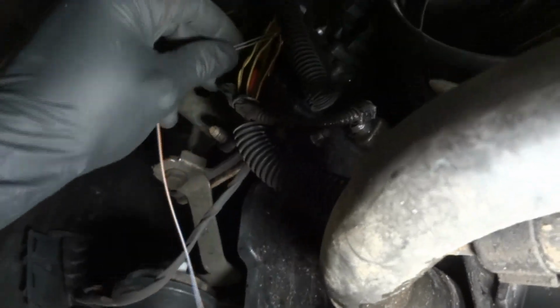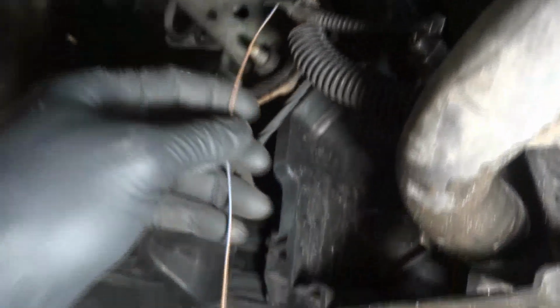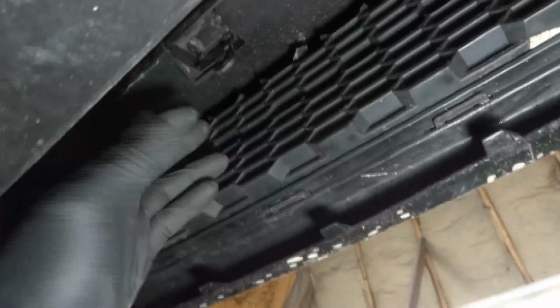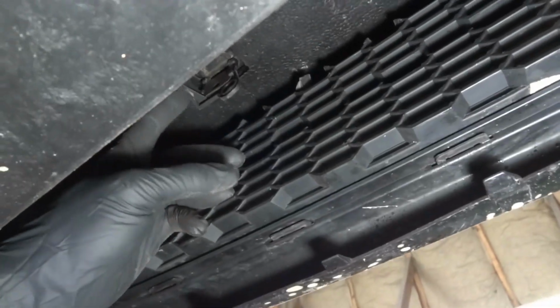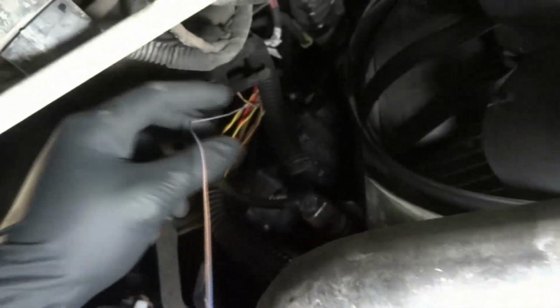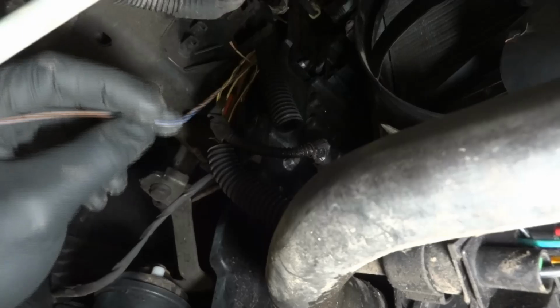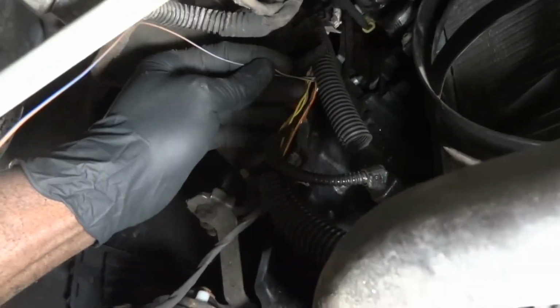So we're going to have to extend these wires, basically run the wires from here all the way up this way, up here, and then around the radiator, and then up here to the front of the vehicle. All right, so I'm going to turn off the camera. I'm going to call the VW dealership and see if I can get this sensor and the connector.